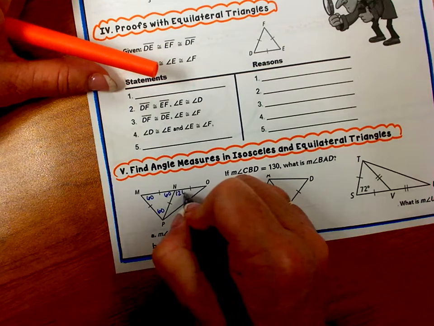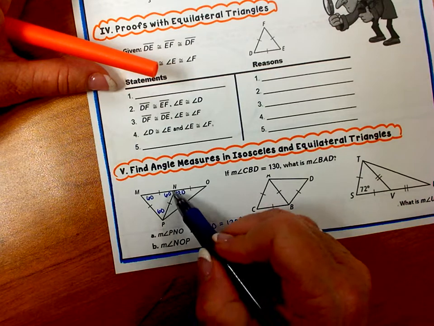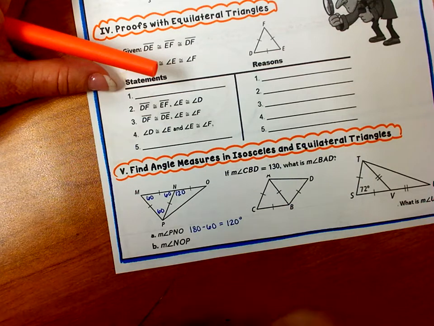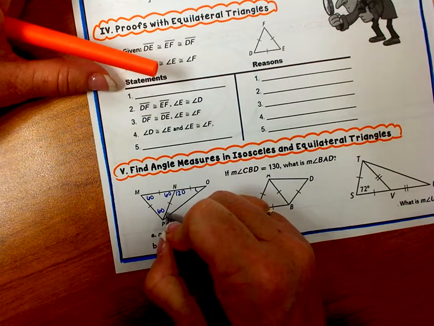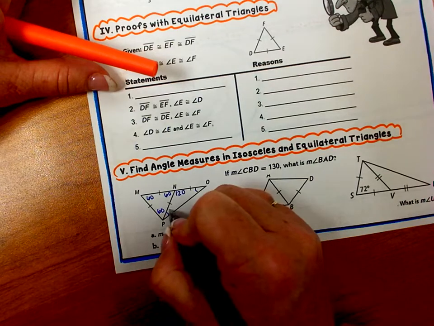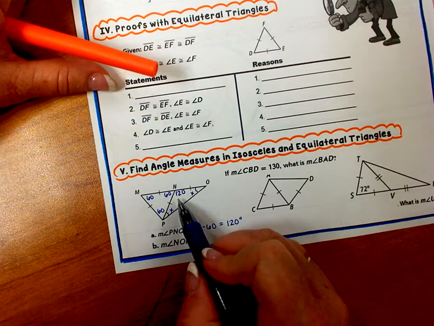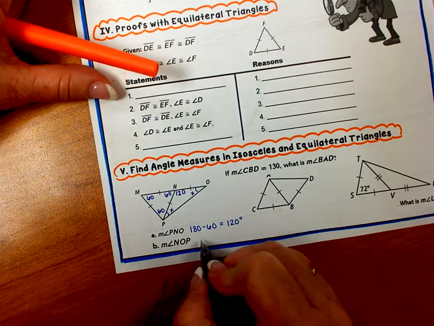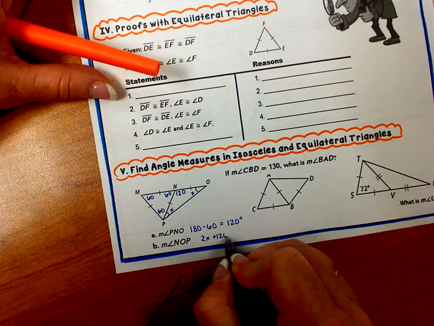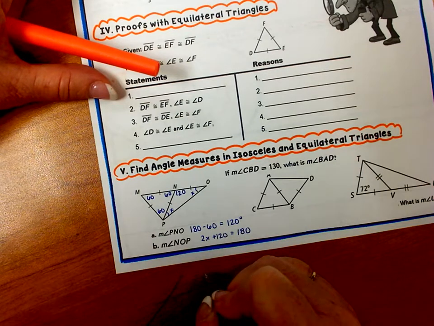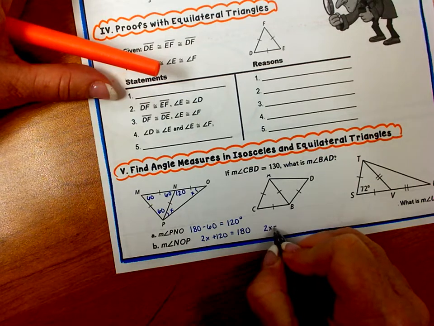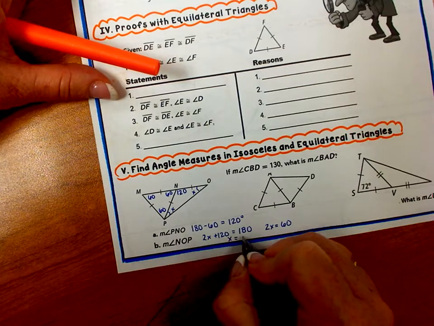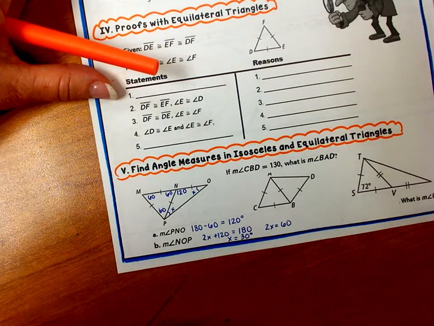Okay, so we can go ahead and fill that in. This is a vertical angle, or the vertex angle, in an isosceles triangle. So that means that both of these are the same. We don't know what those are, so we can call them x. And if we add this angle and this angle and this angle together, they equal 180. So that means 2x plus 120 is equal to 180. Subtract the 120, and 2x is equal to 60, which means that each one of those base angles is going to be equal to 30 degrees.